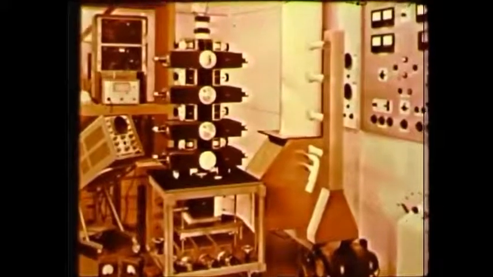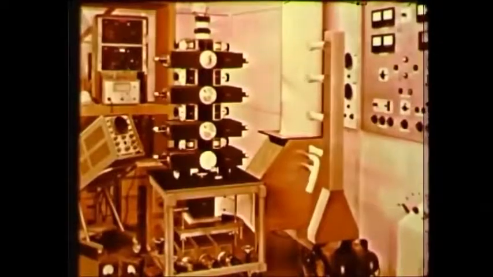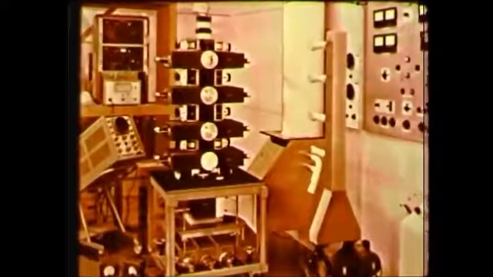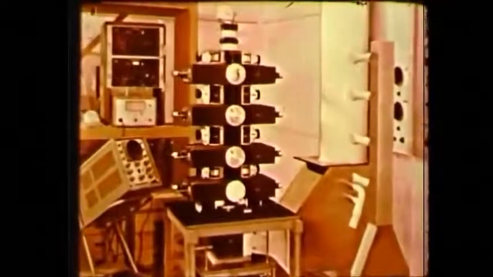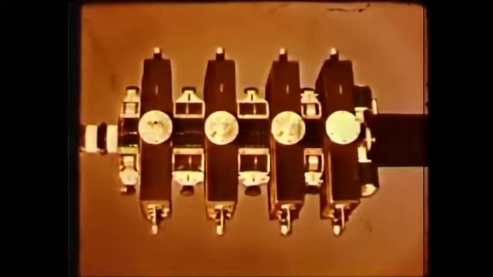To generate and to amplify radio waves with very high frequencies, so-called microwaves, special tubes are required. For example, the Klystron. Consider a simple Klystron amplifier.